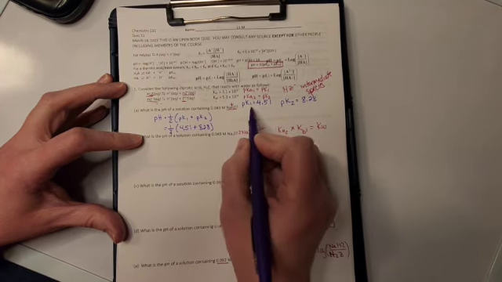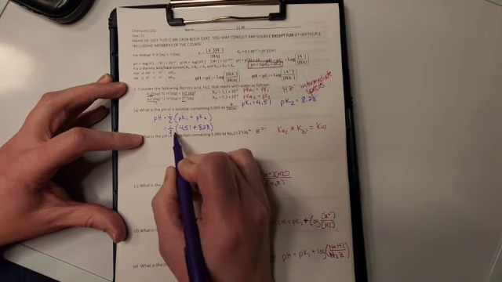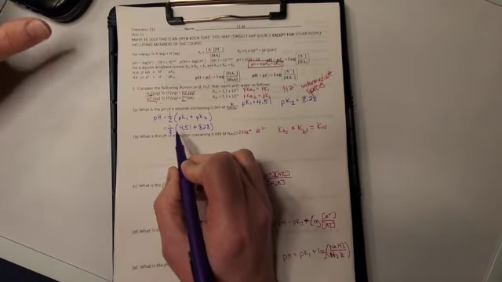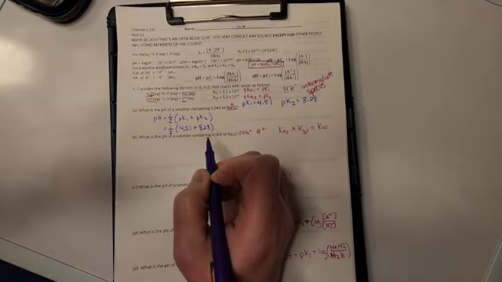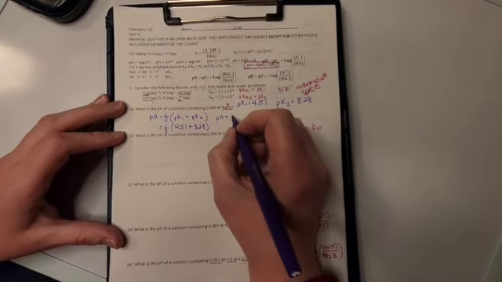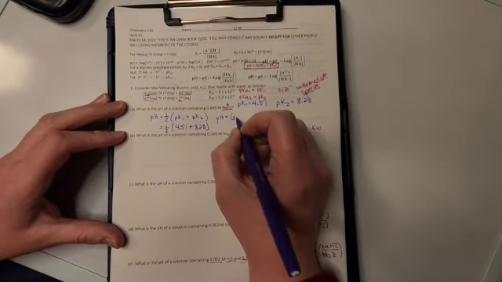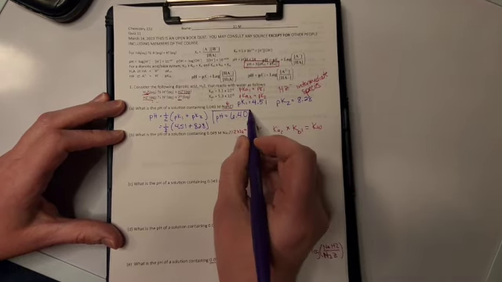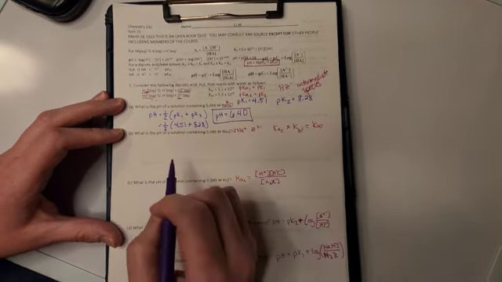Okay, so I've got my pK1 plus my pK2, and then I'm going to add those together and divide it by 2. So I'm going to pause that and do that real quick. All right, and that's going to give us a pH of 6.40. Right, now let's move on.